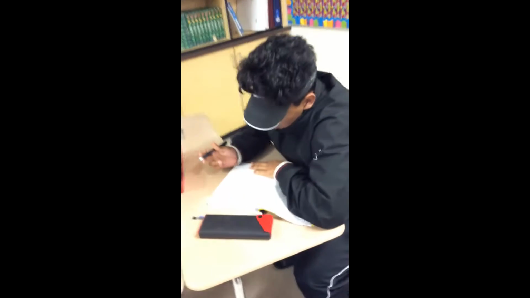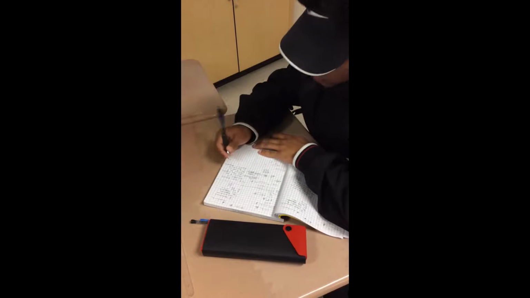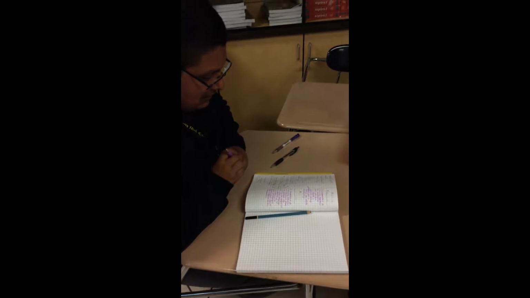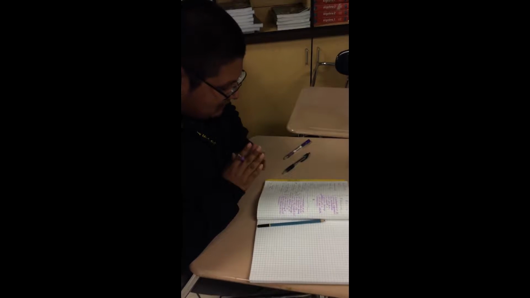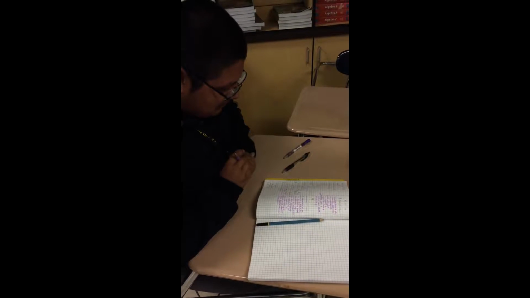One over square root of x, and no radicals can be in that denominator. I remember that in order to get rid of a negative from the exponent, you have to do the reciprocal.